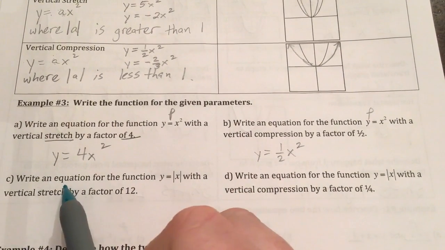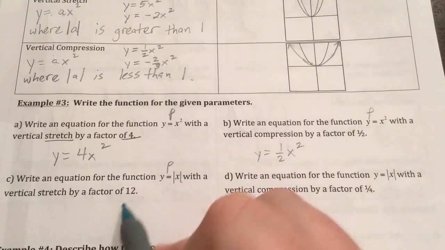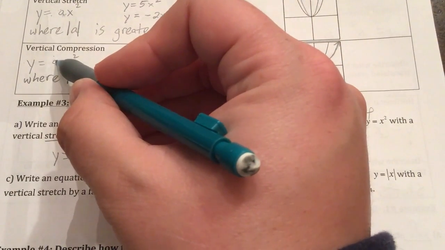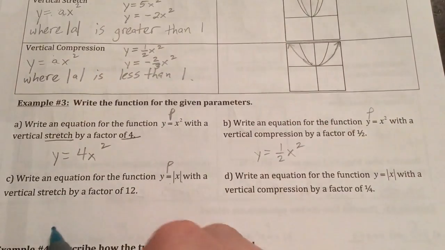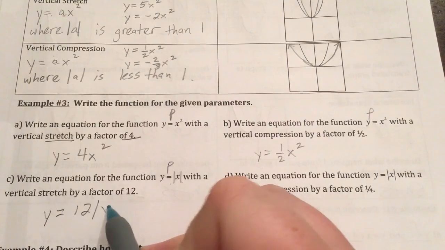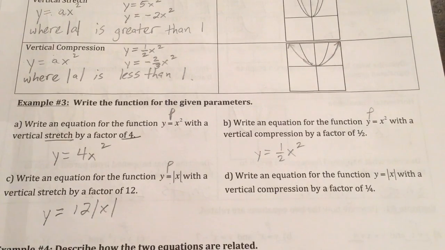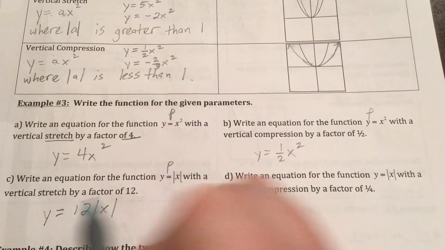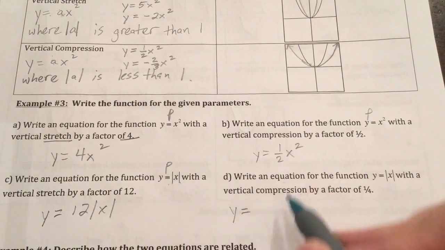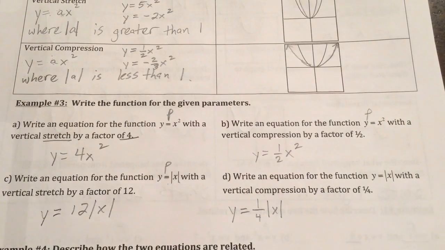Letter C, again, write an equation for the parent function, y equals absolute value of x with a vertical stretch by a factor of 12. Again, that's going to go right here or right here. So right after the equal sign, just put 12 and then continue with the absolute value of x. Do not put the 12 inside of the absolute value. Just put it by itself, kind of as a coefficient. And then letter D would also be very similar to C, y equals 1/4 times the absolute value of x. Easy stuff.